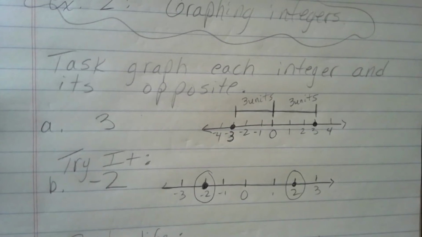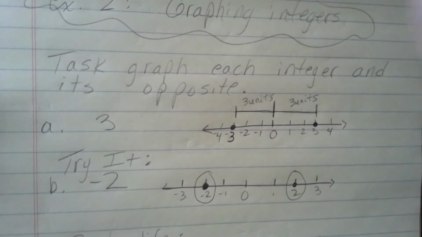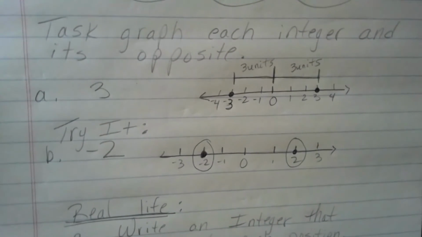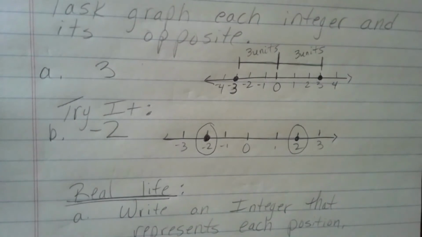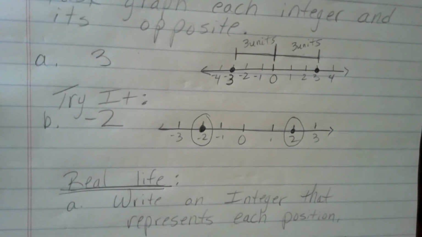You'll just have to be able to look at the number line, plot the points, and call it good. But now at least you've had a little practice of drawing a number line and graphing them by hand. Okay, so let's look at a real life example here. And just think through this.